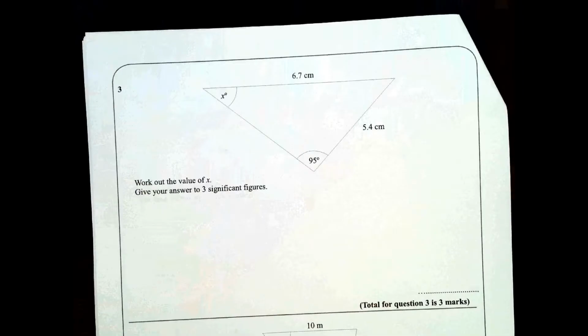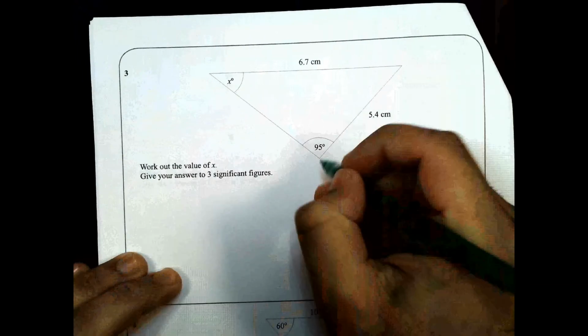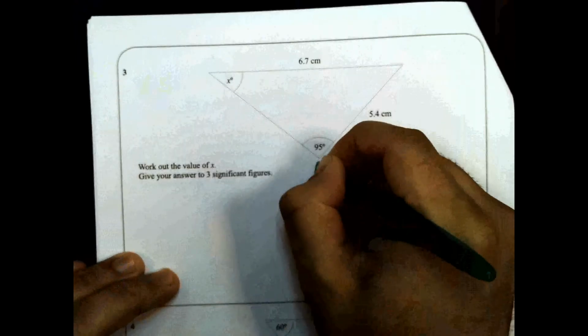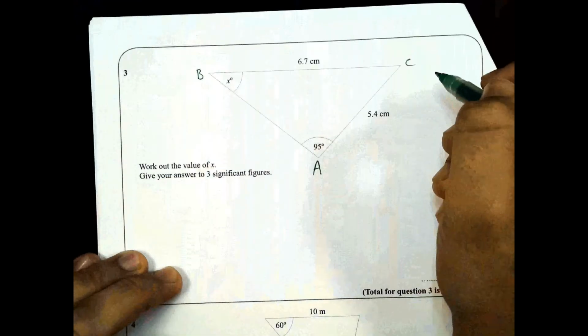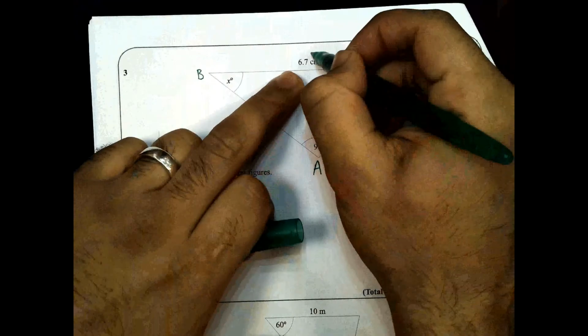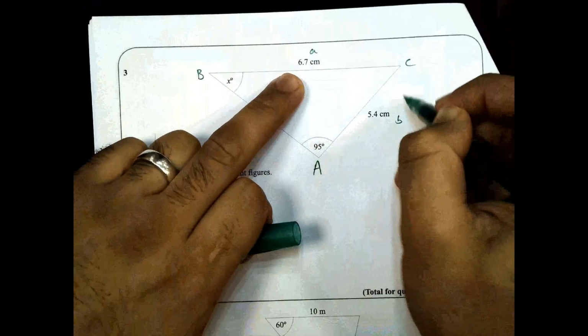Work out the value of x, giving your answer to 3 significant figures. So for question 3, I'm going to have to label it myself. So that's the first thing I'll do. I'll call this capital A. I'll call this one capital B, and I'll call this one capital C. Remember, capital letters on the vertices and lowercase letters on the opposite side.